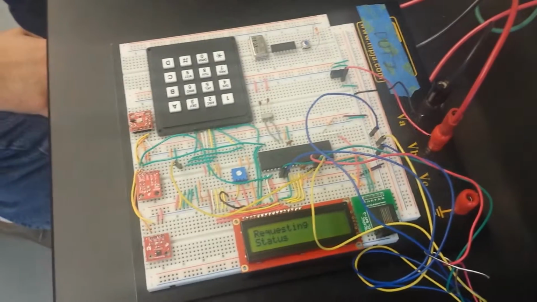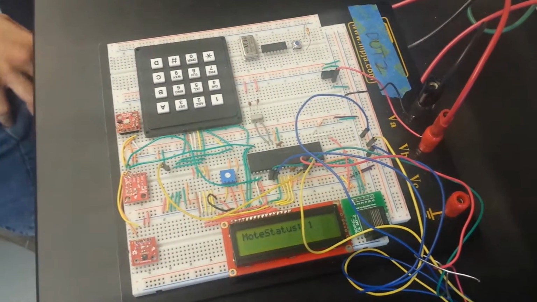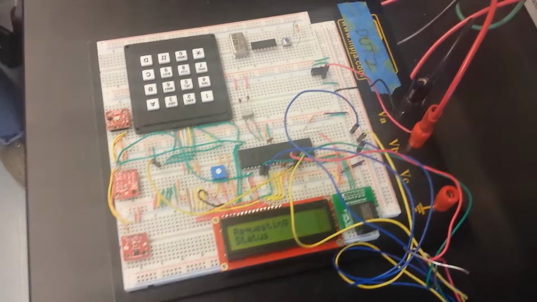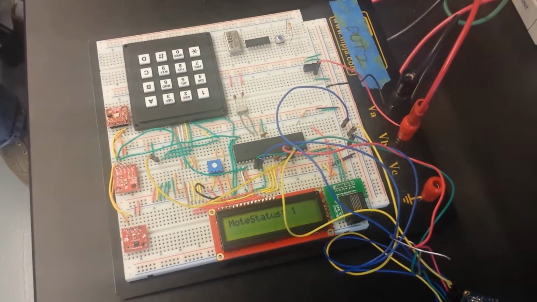See, the mode status is at mode 1. That means it's still trying to connect. It goes up to mode 5 and then it's fully connected.